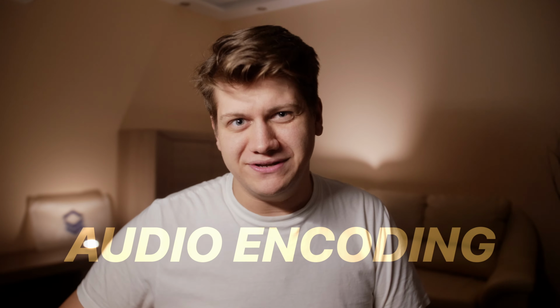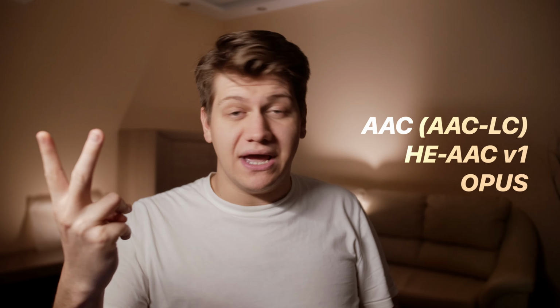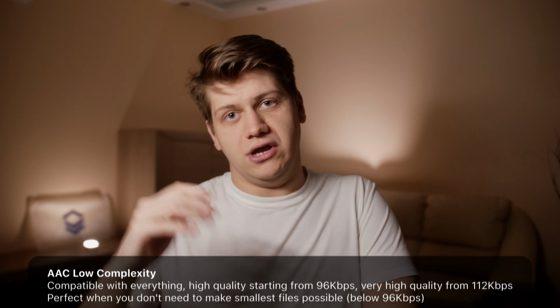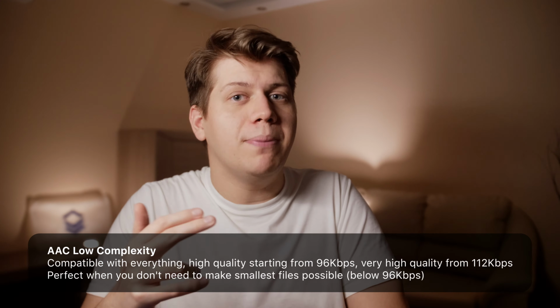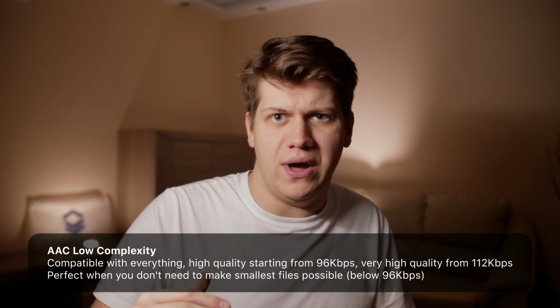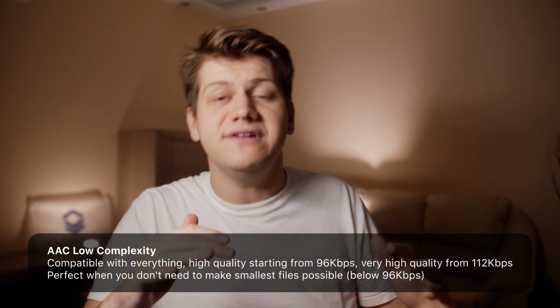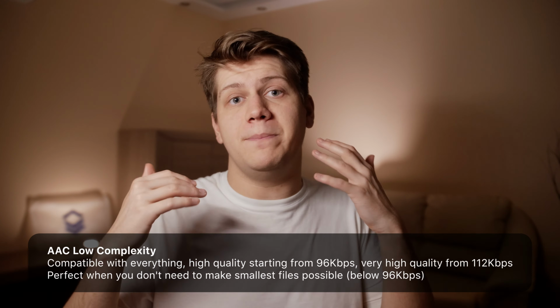Now, audio encoding. You have many codecs, but you should use only 3: AAC, HE-AAC V1, or Opus. Standard AAC, also called AAC Low Complexity, is the best in terms of compatibility because it works everywhere and has very good quality, starting from 112 kilobits per second.